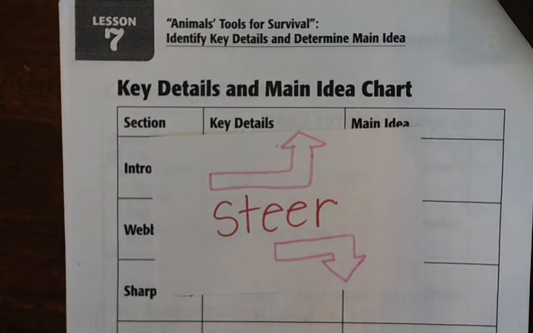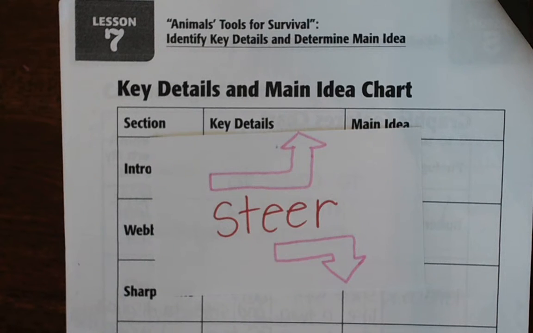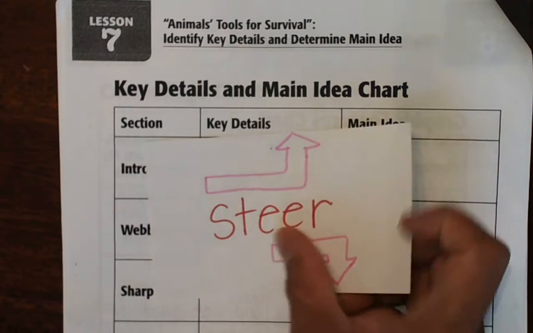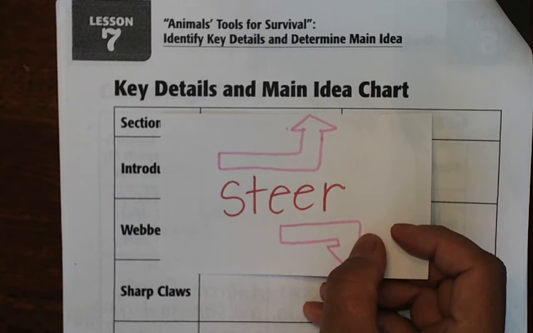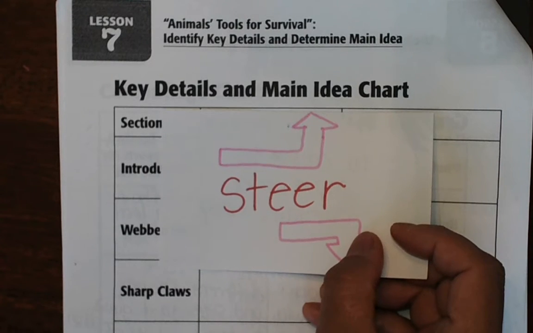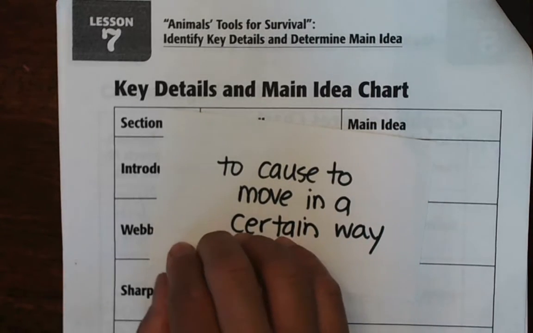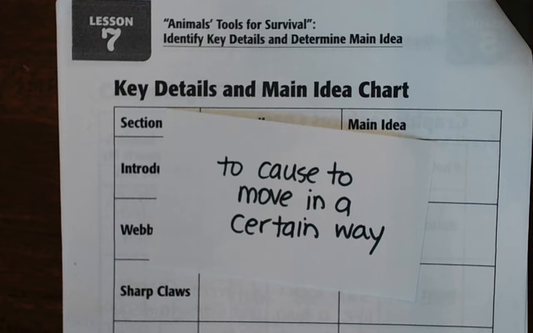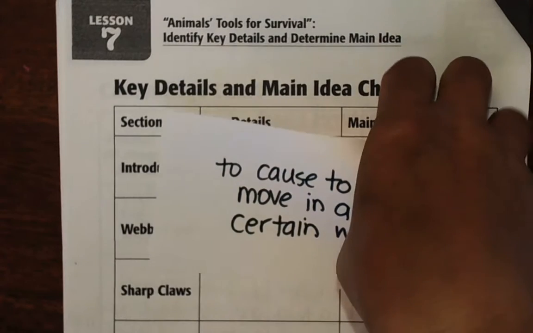And then, of course, there's the word steer. Now, automatically, when I hear the word steer, I think of a car and I think of a steering wheel. Well, the steering wheel helps the car move from one place to another, helps it turn, helps it back up, all kinds of things, right? So think of it as an animal, and not necessarily an animal that has a steering wheel, but that it causes the animal or something to move in a certain way or direction. Okay, so steer.